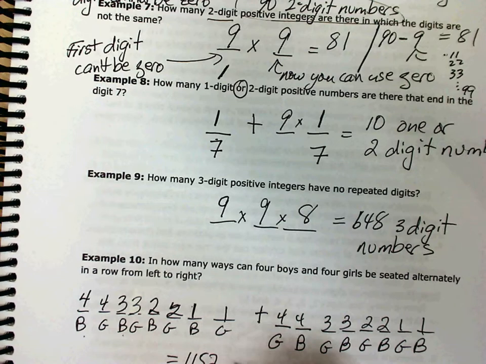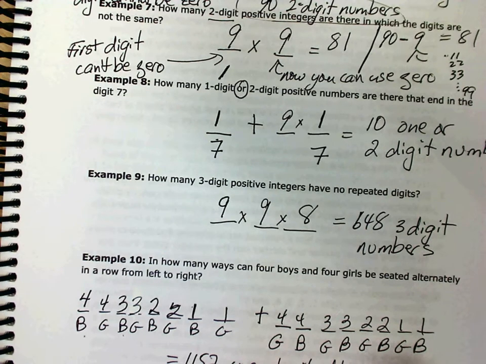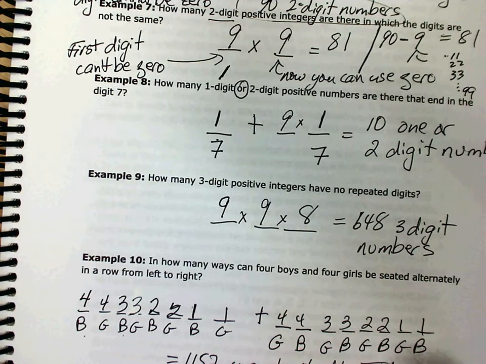1,152 ways. So you don't have to use all the boys and girls at a time? What do you mean? All 4 boys are being used up here.